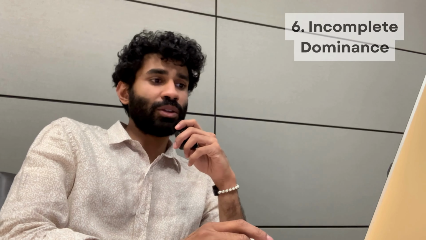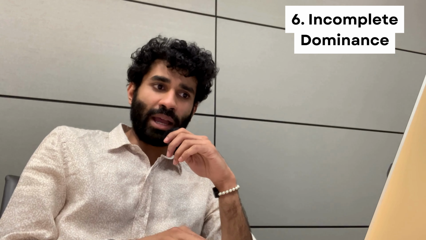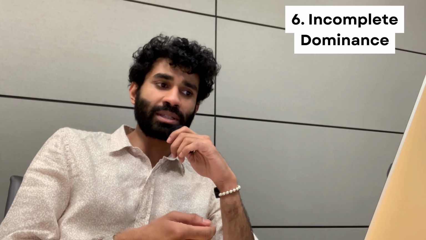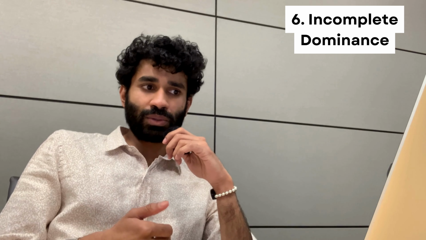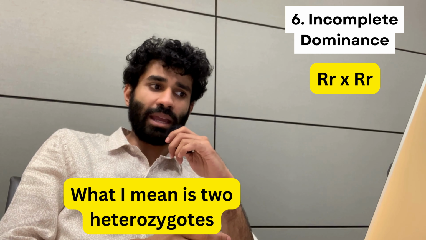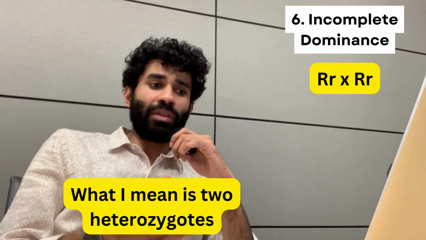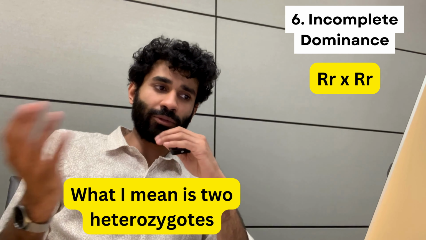Okay, let's move on to incomplete dominance. In incomplete dominance, neither allele has complete dominance, and the phenotype falls somewhere in between the two. A very simple example is flower color. Again, big R is red, little r is white. What happens if you cross a homozygous recessive with a homozygous dominant? So a big R versus a little r. If you cross them, what do you get?